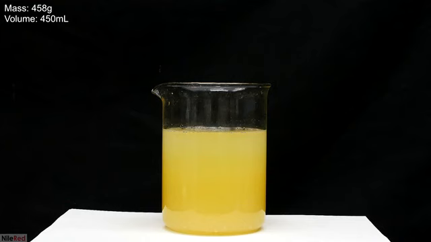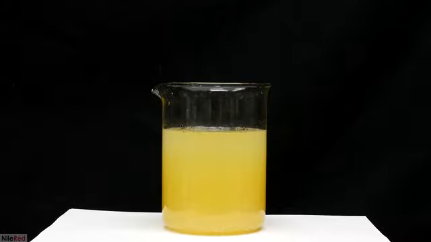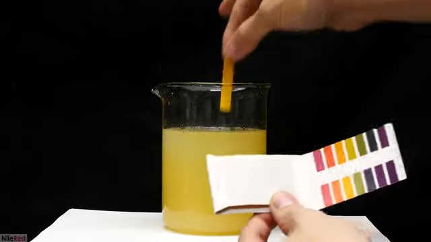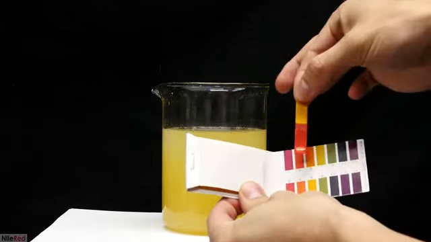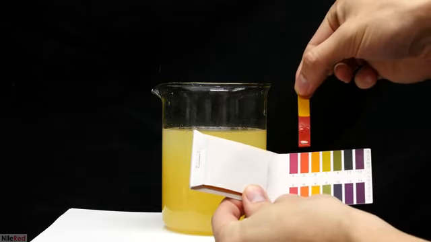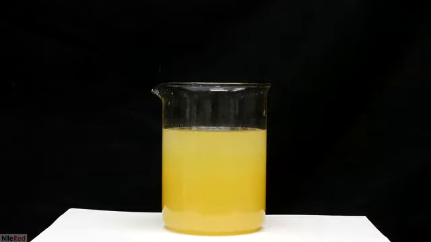I cleaned things up, and then I measured both the mass and the volume of the juice. The mass came out to be about 458 grams, and the volume was about 450 milliliters. Using some cheap universal pH paper, I see that the pH is hovering between 2 and 3. A pH around 2 or 3 is mildly acidic, and this acidity is mostly due to citric acid.